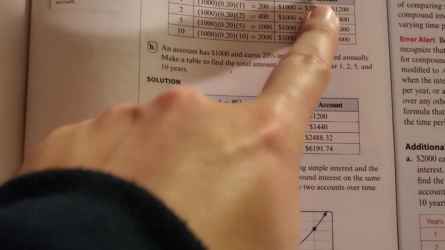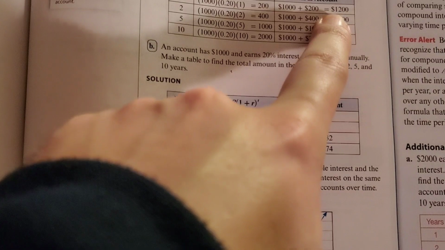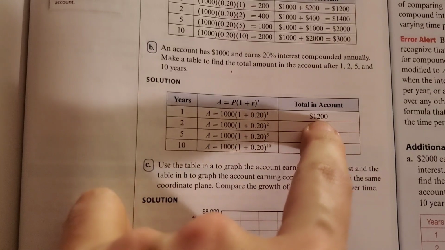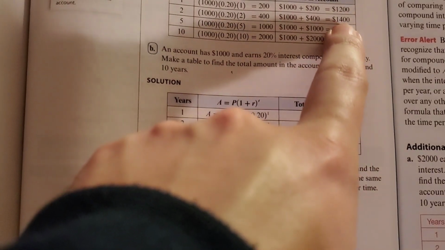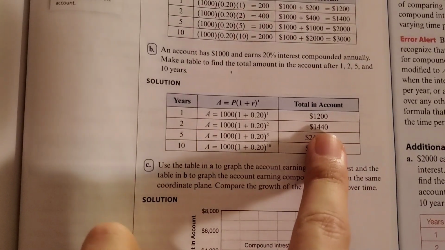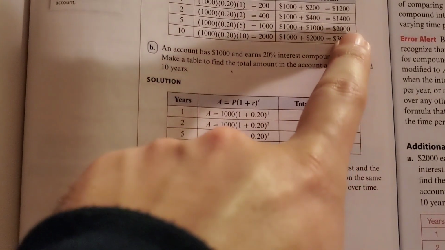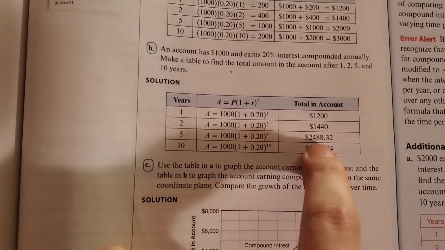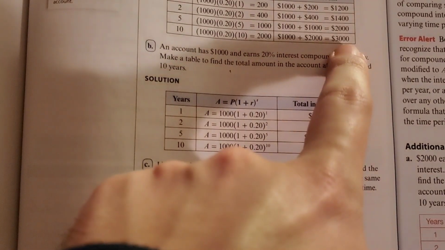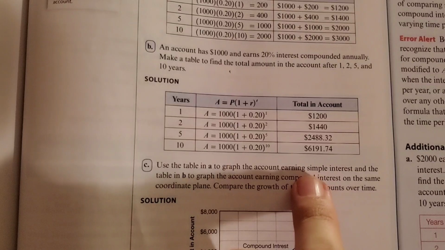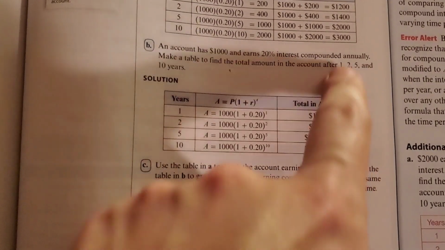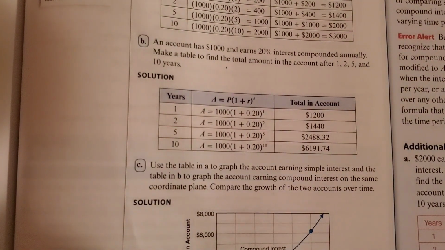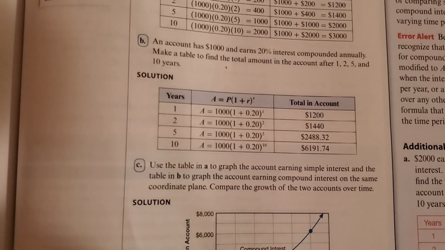The one on top for simple interest for the first year is 1,200. Look at that. For the first year in compound, it's also 1,200. What about the second year? For simple it's 1,400. For compound it's 1,440. That's $40 more. For 5 years simple is 2,000. For 5 years compound is 2,488.32. So that's almost $500 more. For 10 years simple is 3,000. Look at 10 years compound. It's 6,191.74, way more than double. So that's why compound is great interest if you're earning it, but it's terrible if they are charging it to you.